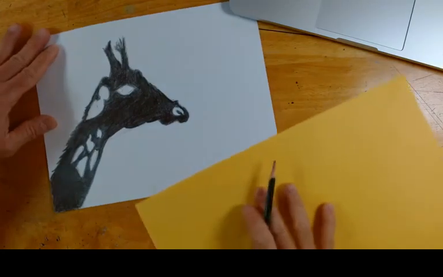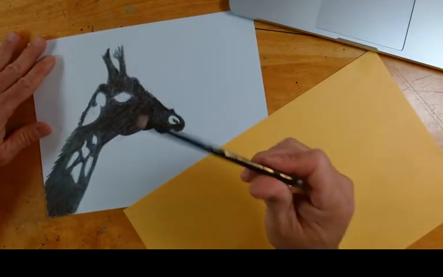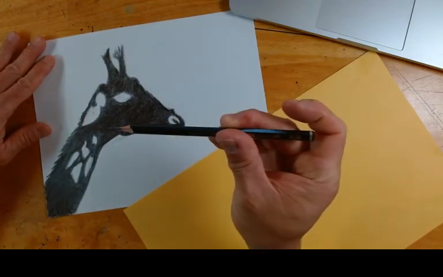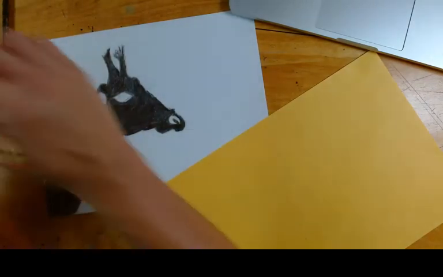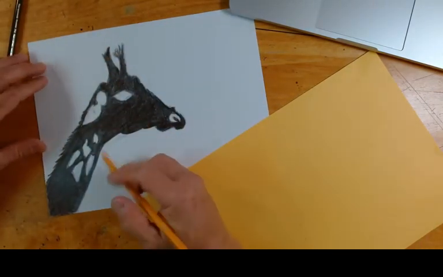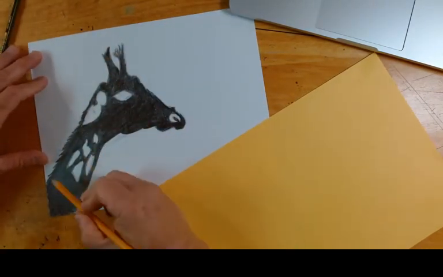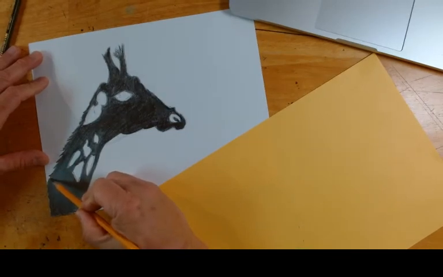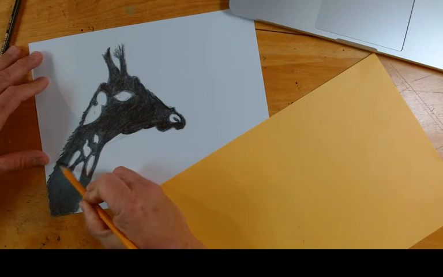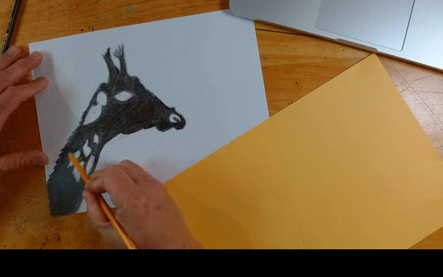Okay, so now I'm done with my 5B for right now. I'm going to go back to a 2B, just a regular pencil, and now I'm going to go back and simplify some of the smaller, tiny little details. The edge, go back and clean that up a little bit.